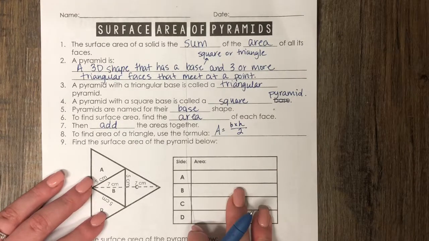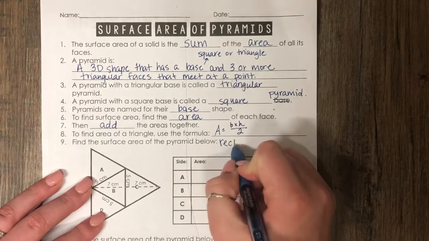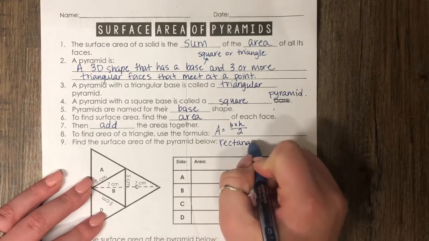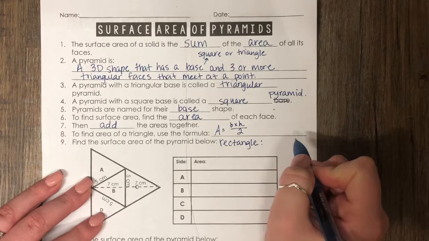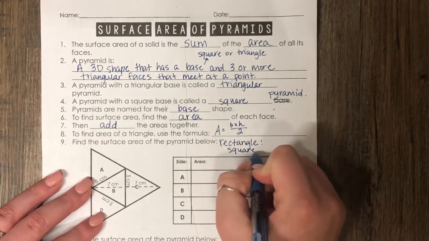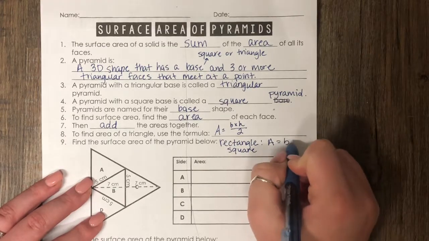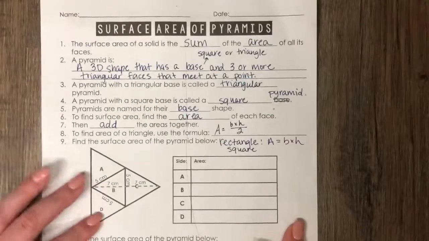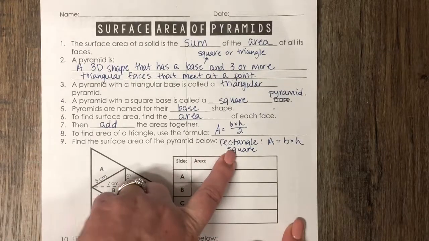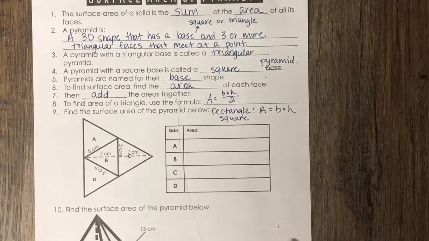And just so I know that we remember, let's write down the formula for a rectangle as well, which will be the same as a square if you remember. Okay? So that should be area equals base times height. And while we won't see rectangles, we will see squares. Okay? Alright, so we're going to start with this first example.